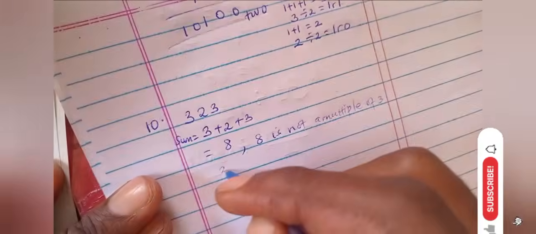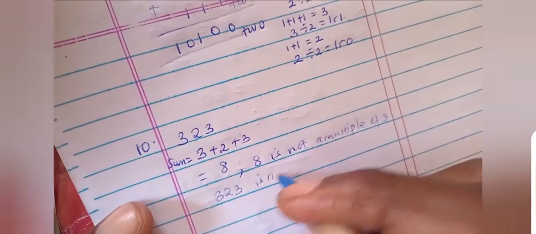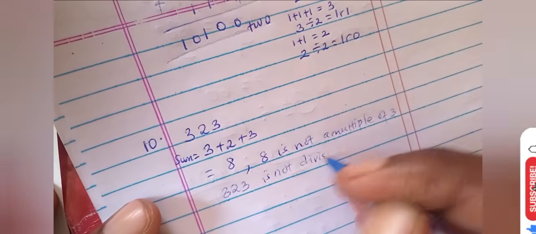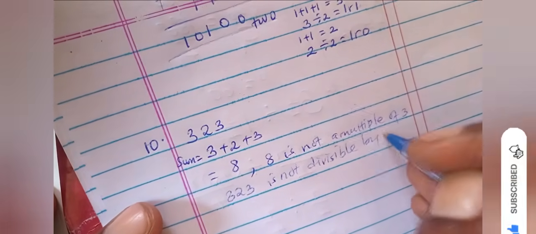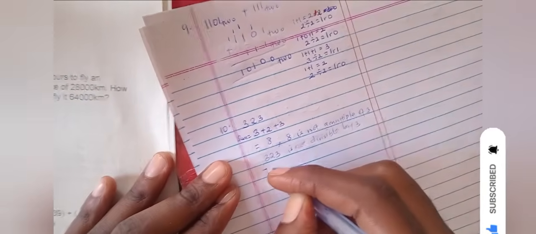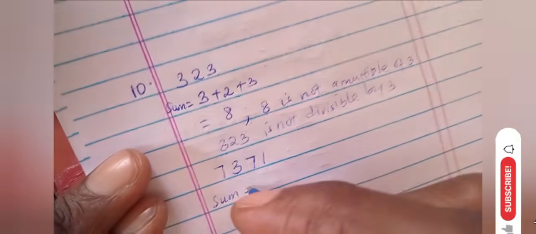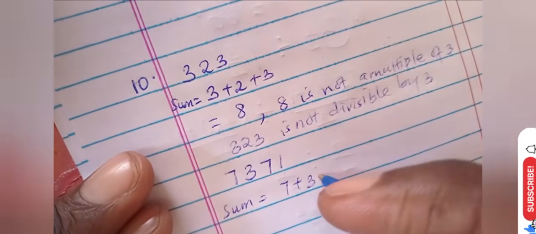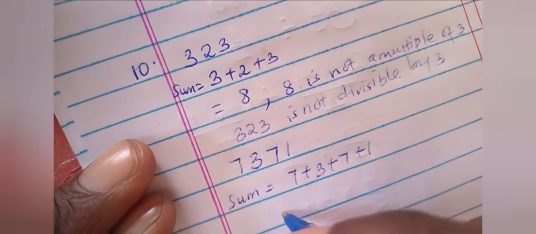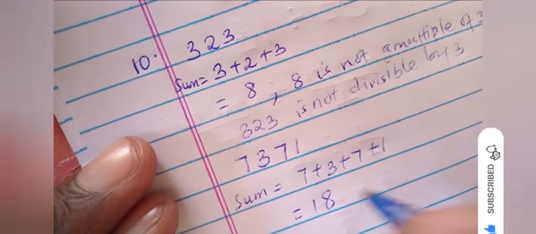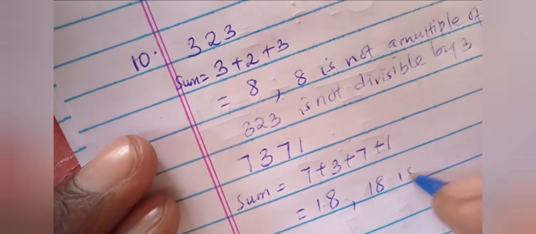It means that 323 is not divisible by 3. We test using the second number, which is 7,371. Sum equals 7 plus 3 plus 7 plus 1, giving you 18. 18 is a multiple of 3.